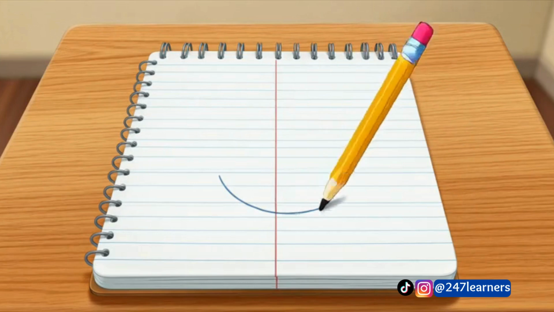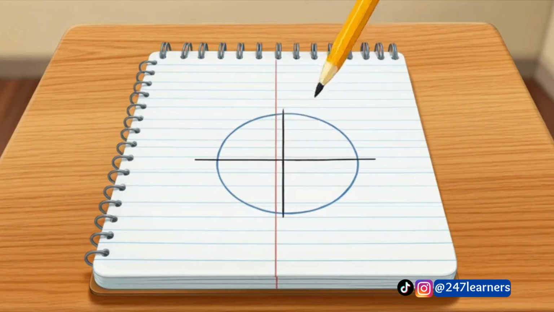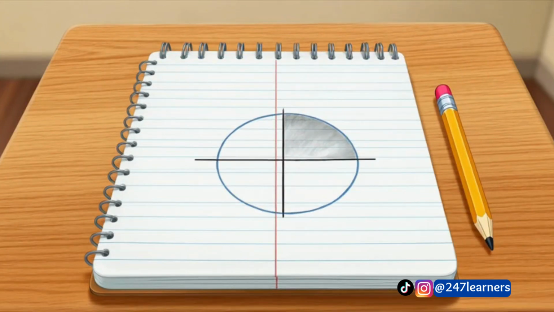Homework time! Draw a circle, divide it into 4 equal parts, and shade one part. What fraction is it? Write the answer in the comments section.